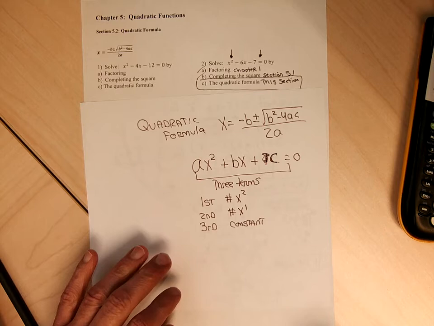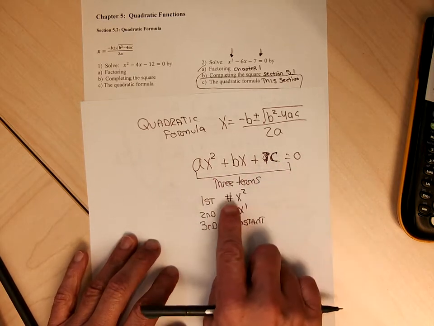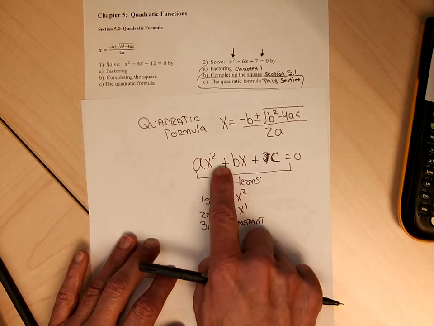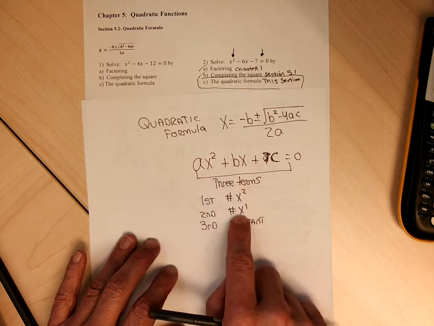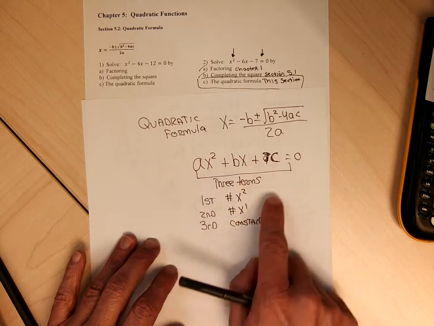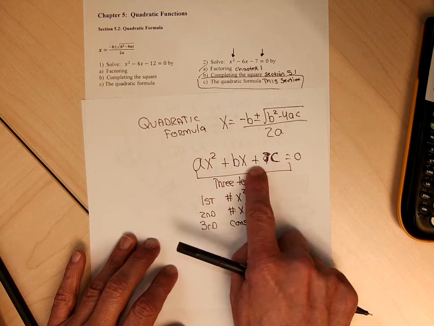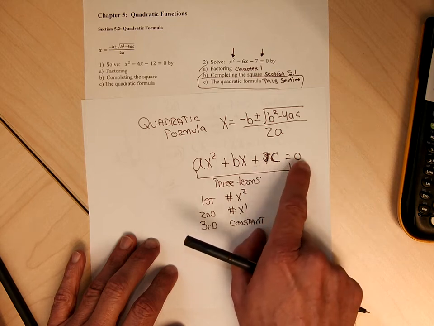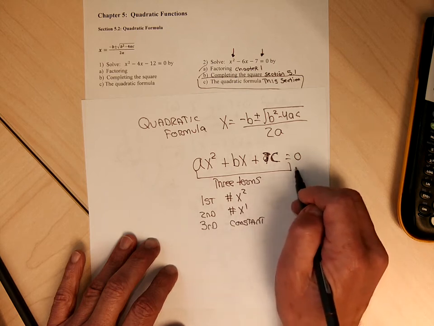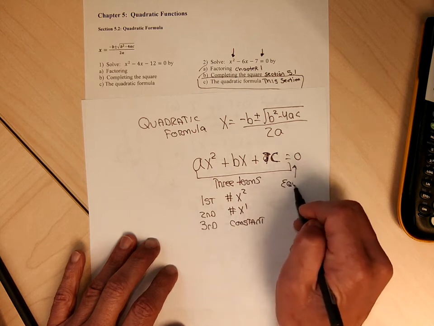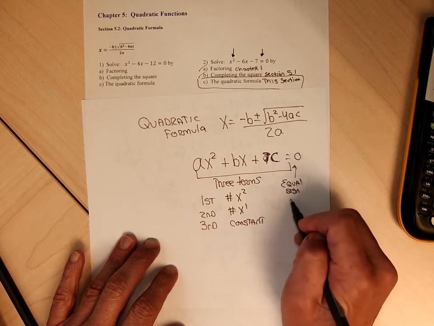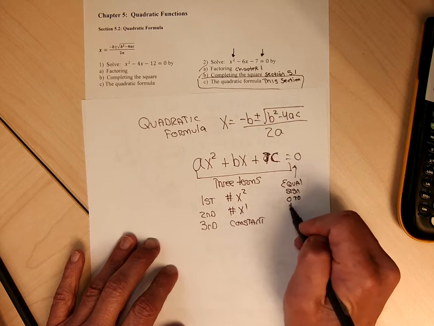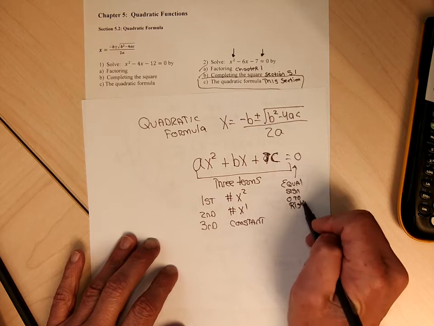If this is set up, we have three terms on the left-hand side, the first being a number times x squared, the sign between the first and the second term, positive or negative, then the second term, a number times x to the first power, and the third term, following a plus or a minus sign, a number without a letter, and to the right of the equal sign, 0. If I have those set up, I can solve the problem without using any x's.